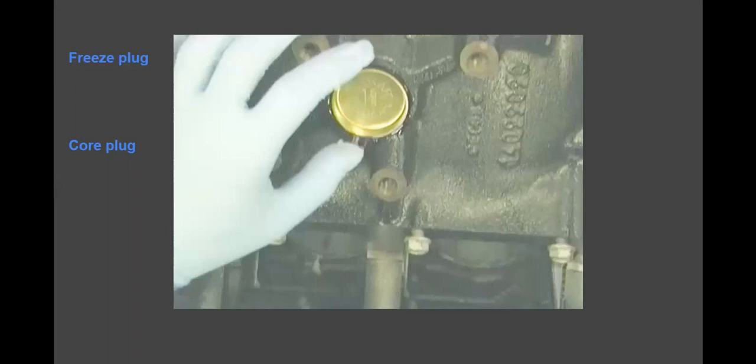When we discussed cooling systems, we talked about the function of the freeze plug or core plug. Besides plugging the hole, one of its other functions is that if the water in the engine block freezes, the theory is it should push the core plug out before it cracks the engine block. Does it always work that way? Not necessarily, but it is a mechanism that's designed to protect the engine block.